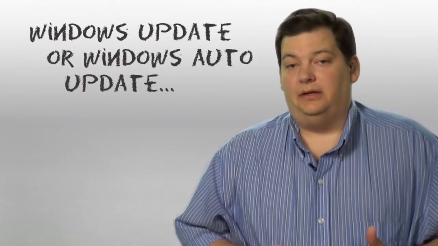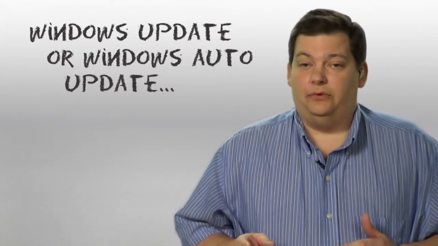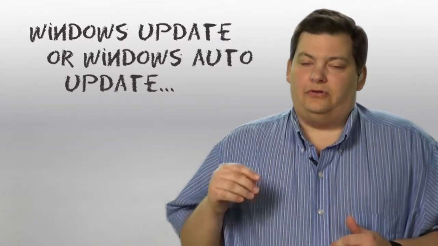Now with Windows, to make it really simple, you can just turn on auto update. Most people don't turn on auto update by default. I think it's turned off now. I don't know that for sure. I'm not really a Windows person. However, you should always go in and make sure it's updated.